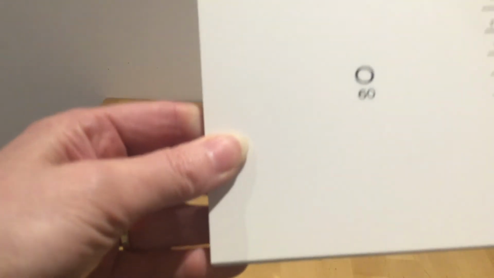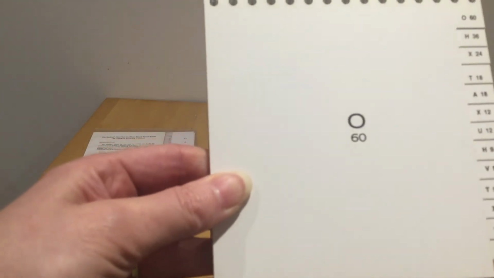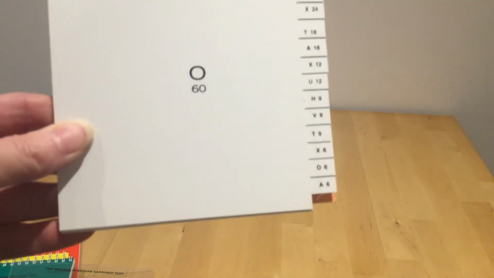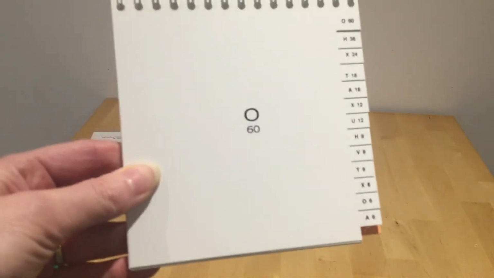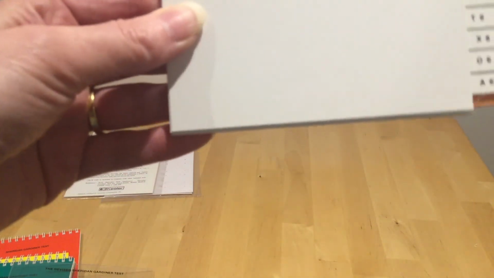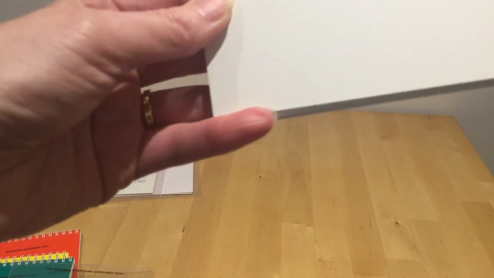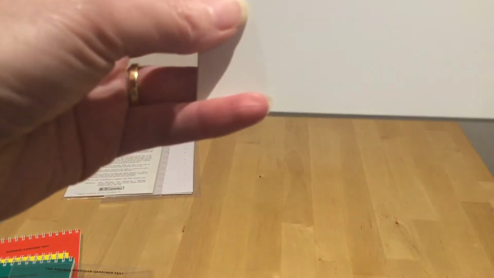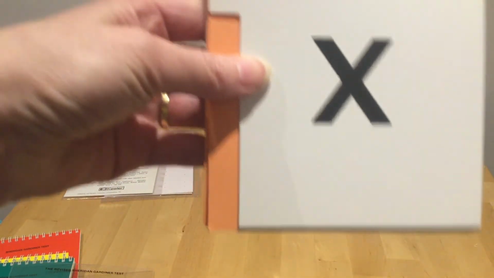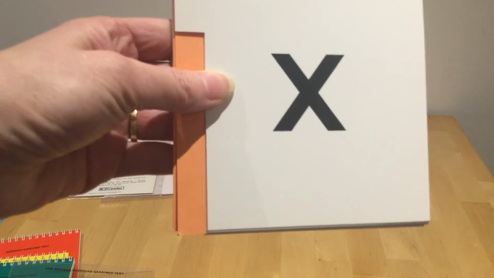Open it up, and we've got these letters, but there we go, you can see the tab now. They're only the letters that appear on the key card, that same range, and there we go. There's our X at 24.